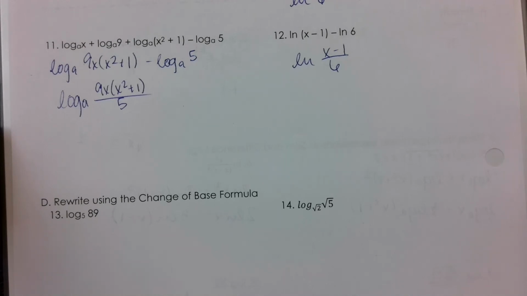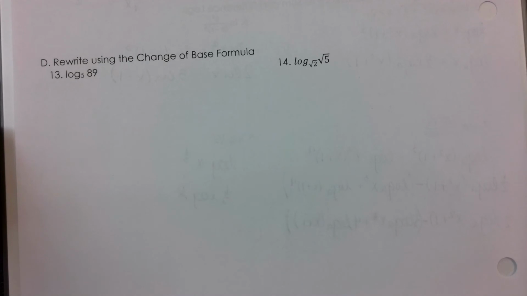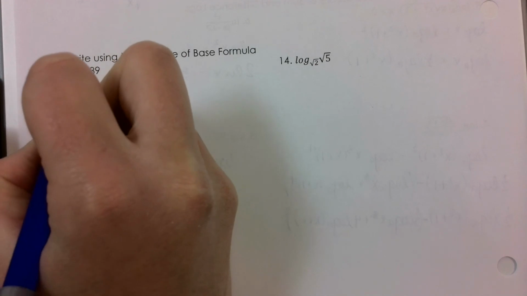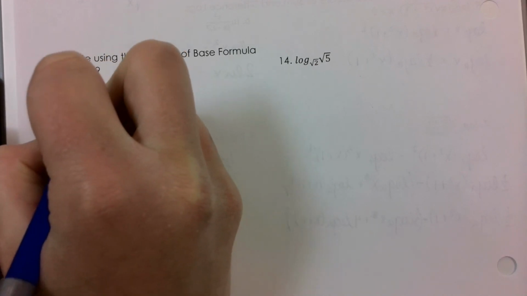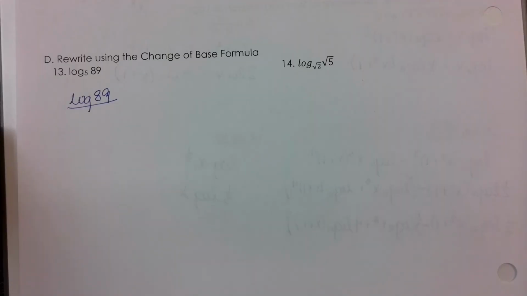The bottom section is just showing you how to use that change of base formula. Again, you don't have to do this because your calculator will do this log anyway. But back in the day, before you had smart calculators, you had to use your change of base formula. Basically, you just do two logs divided by each other. It's the log of the big number on top. So we'll do log of 89 over, the base goes in the bottom, like a basement.